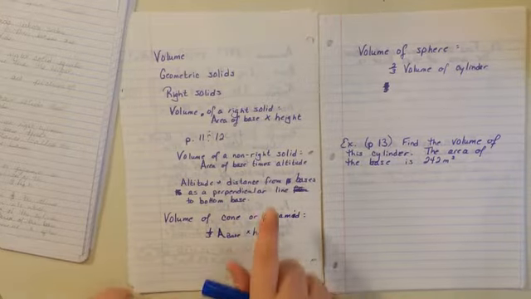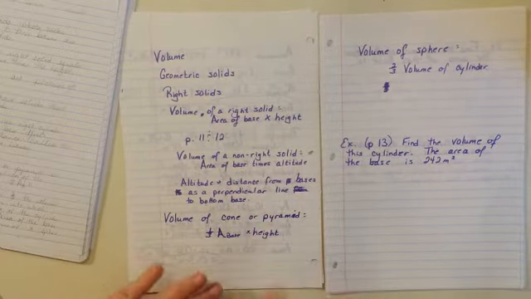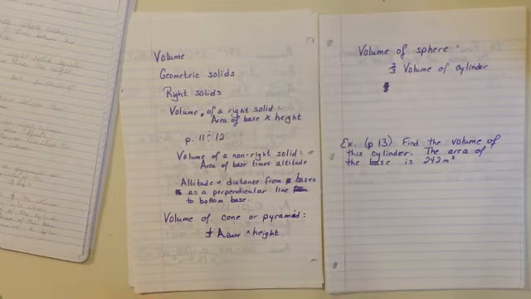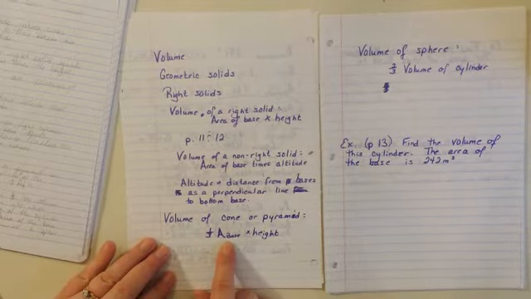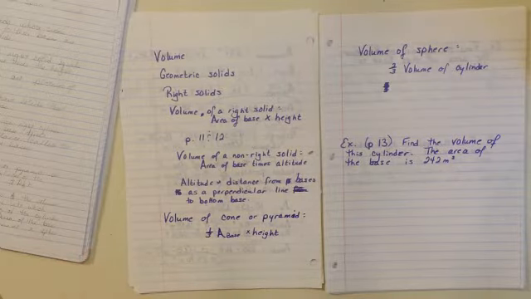And the altitude is the distance from the bases as a perpendicular line to the bottom base. The volume of a cone or a pyramid is going to be 1/3 the area of the base times the height. Okay?